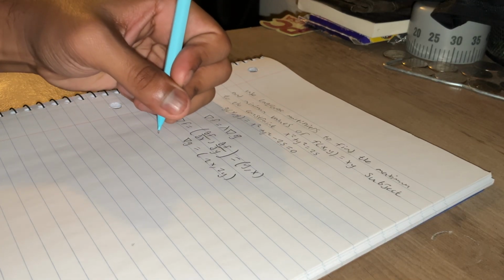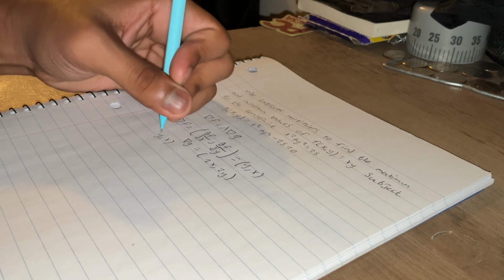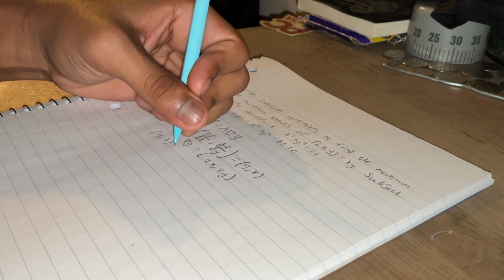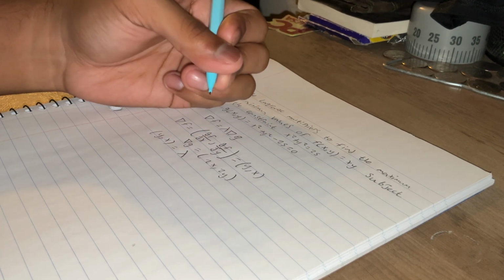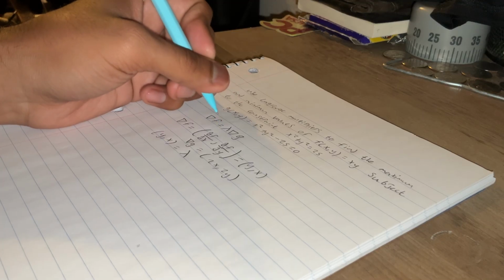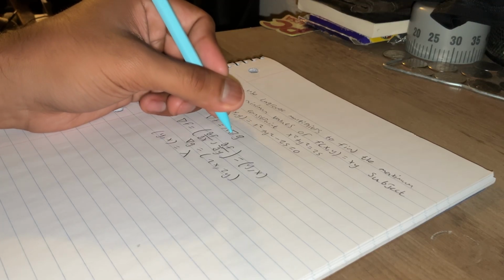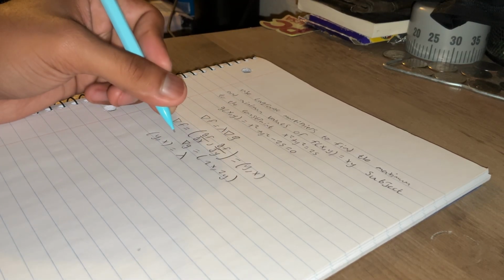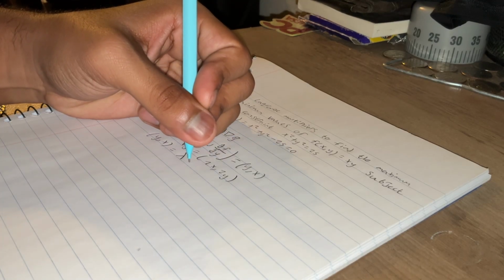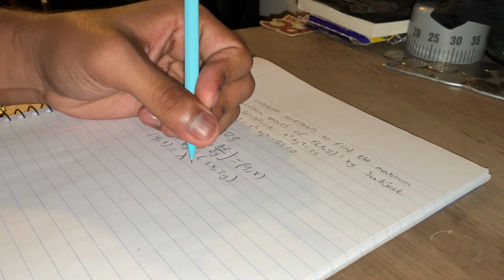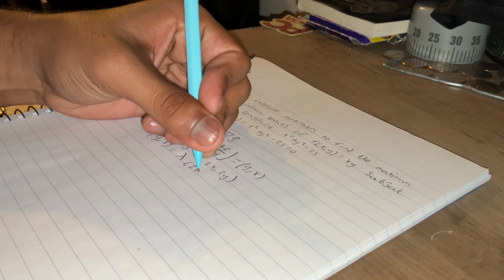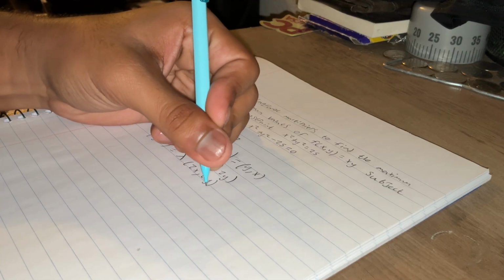Thus, the gradient of f, which is y, x, is equal to lambda from our original equation up here, and now we plug in what we got down here: lambda times 2x, 2y.